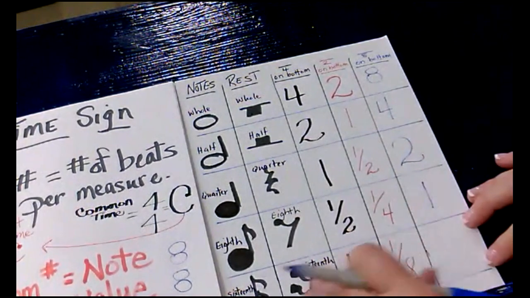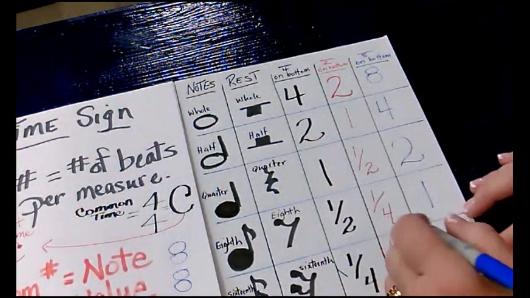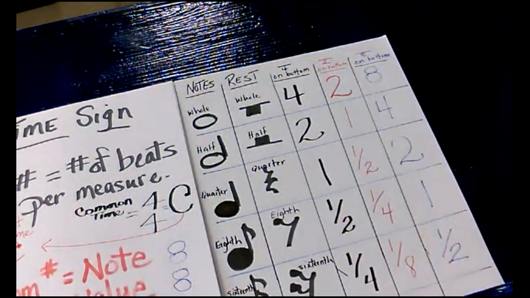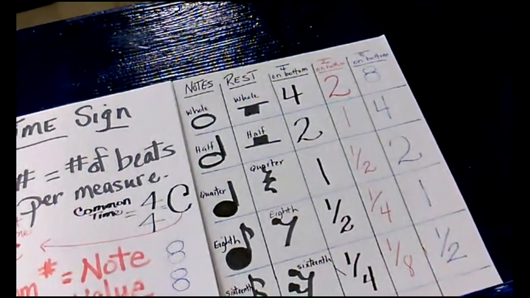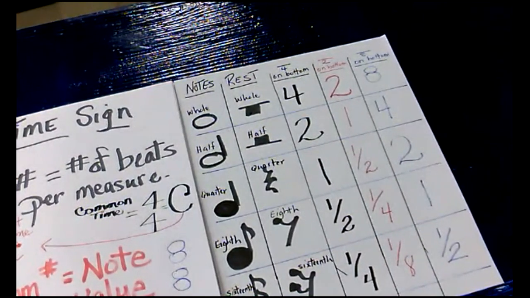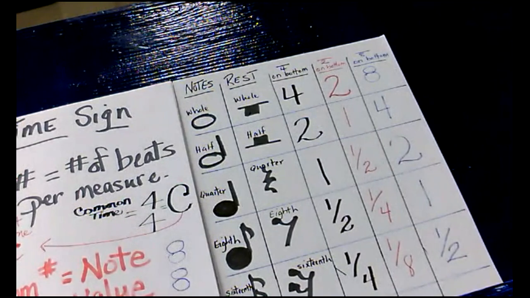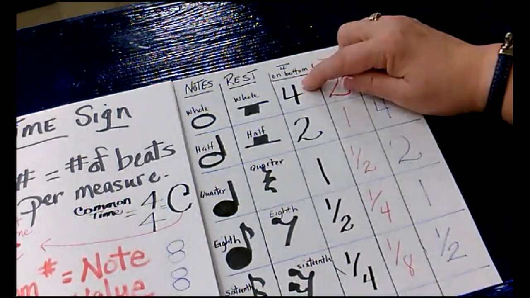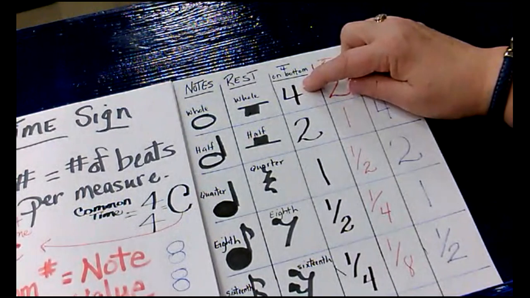And instead of the 16th note getting 1/4 of a beat, it's now going to get 1/2 of a beat. So we have doubled everything when the 8 is on the bottom. We have cut it in half when the 2 is on the bottom. And this is our common time signature when the 4 is on the bottom.